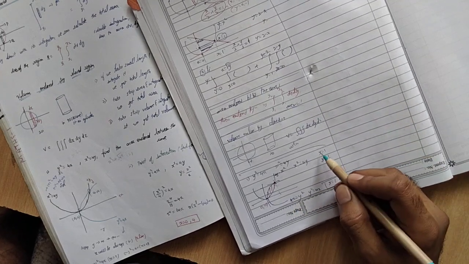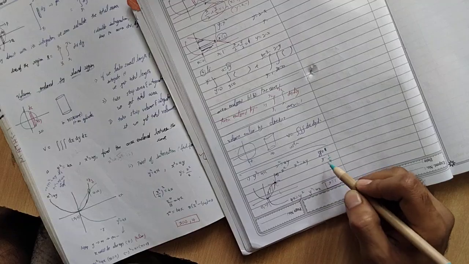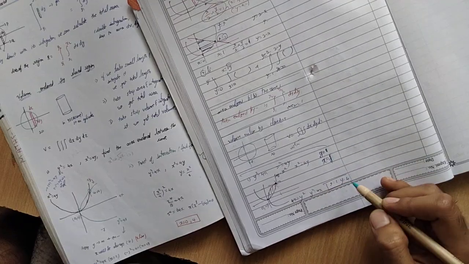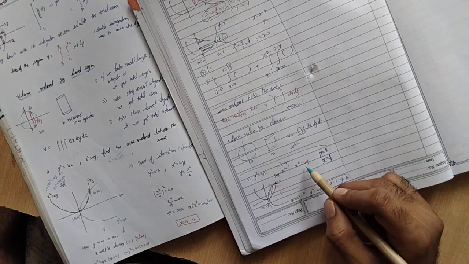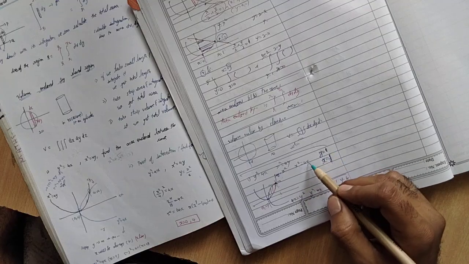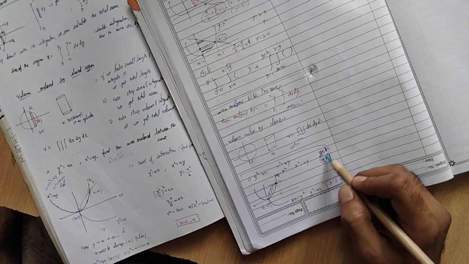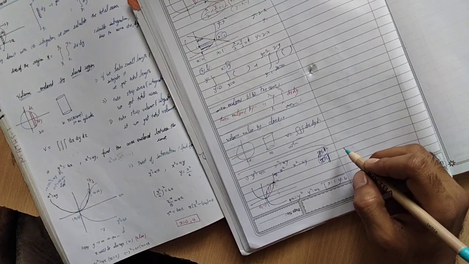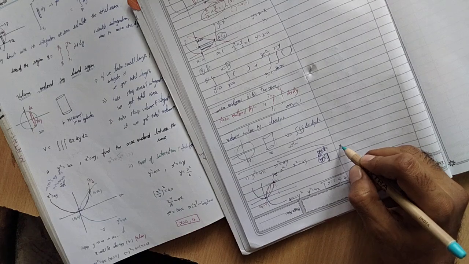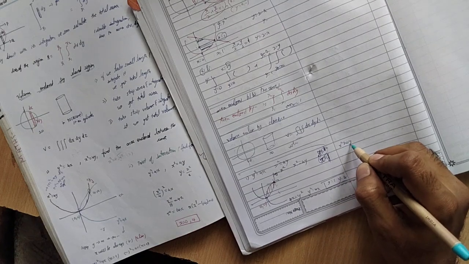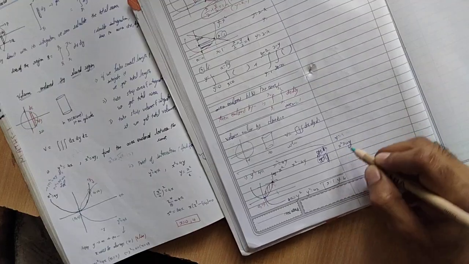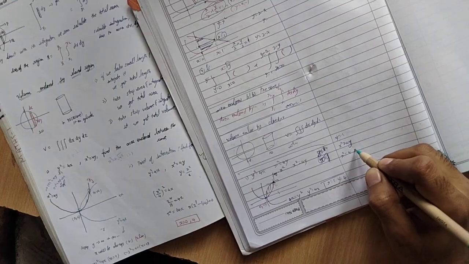But here, if y tends to 1, x tends to 1. Wait, I'll write here. x square equals 4x. For y equals 1, x square equals 4, for x equals 2.